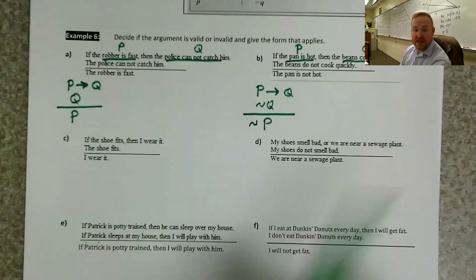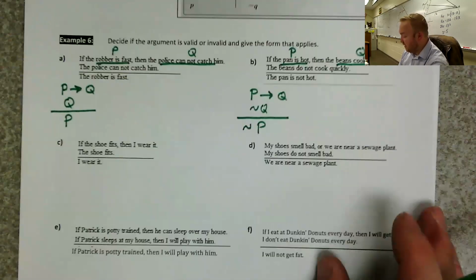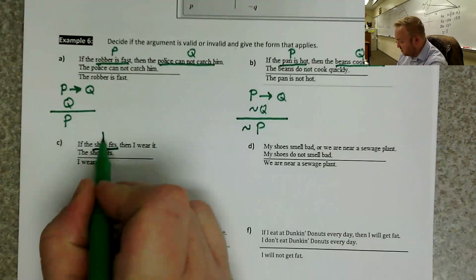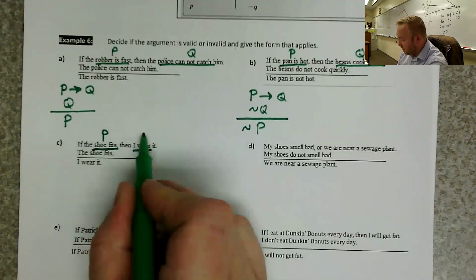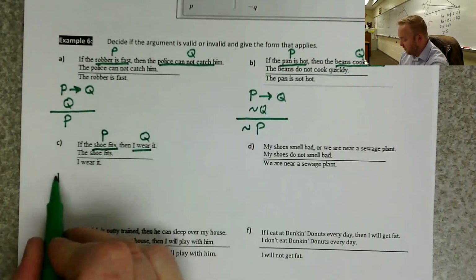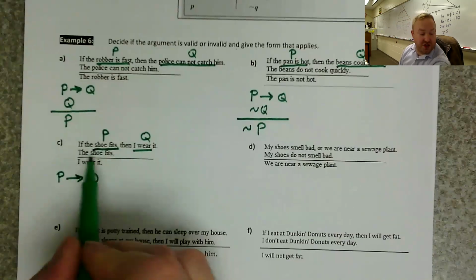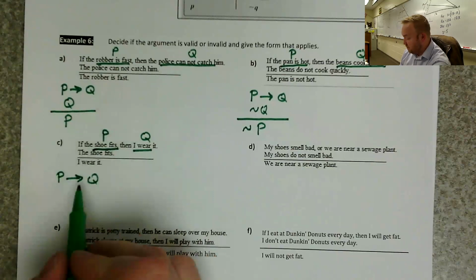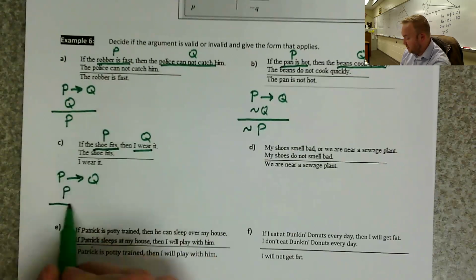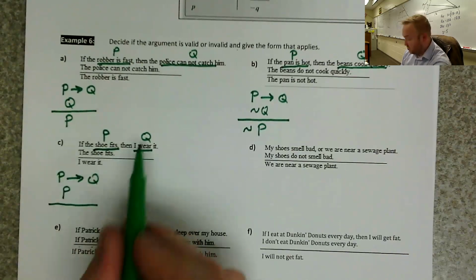All right, example C. Again, I've got an if-then. So the shoe fits is going to be P. I wear it will be Q. So my first premise is if P, then Q. My next premise is the shoe fits. So that is just my P statement. My conclusion is I wear it is Q.